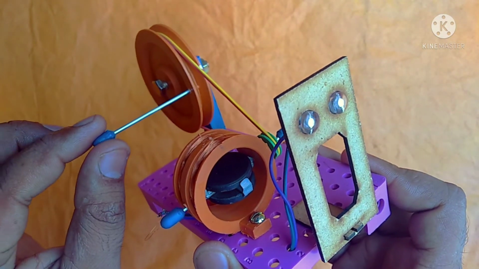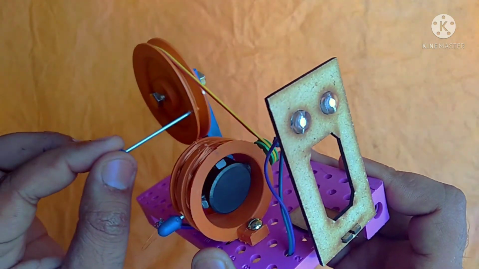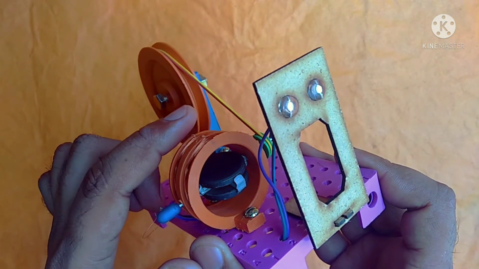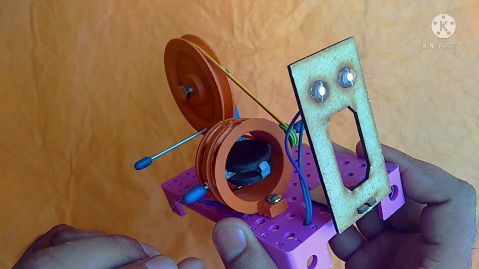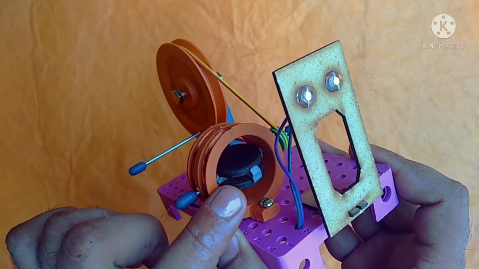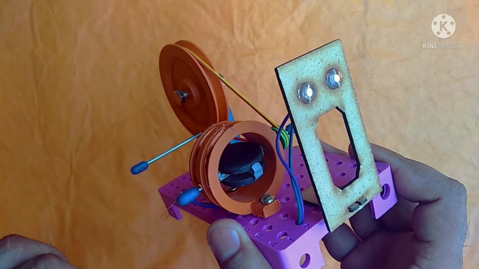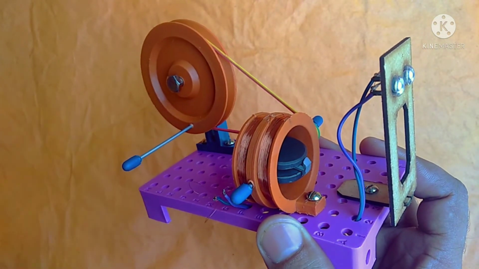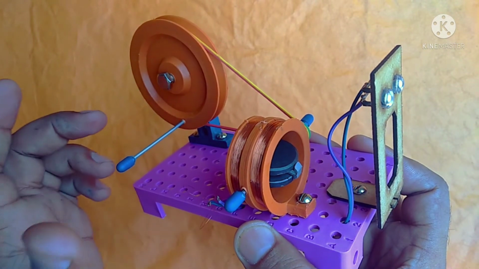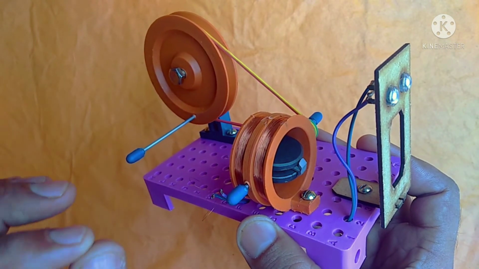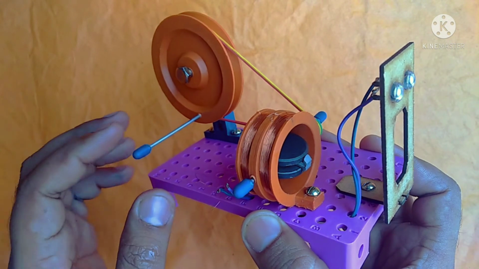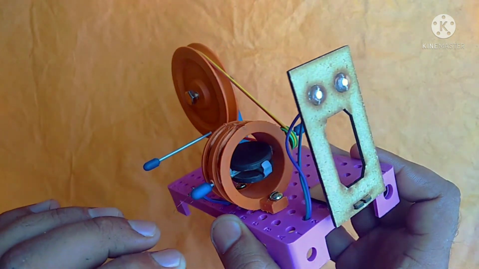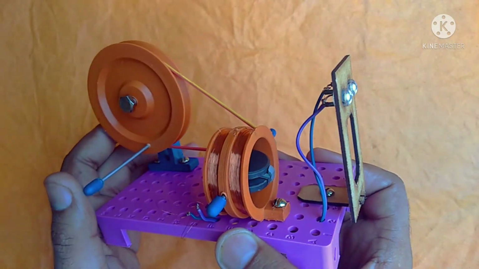Now when I apply a small force on it, the magnet inside this copper coil rotates. Due to this, the magnet continuously changes polarity and the magnetic flux linked with this copper coil continuously changes. The changing magnetic flux with respect to time generates the induced EMF inside this coil. So due to this reason our LED glows. So let's see.